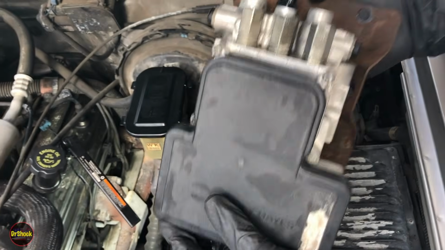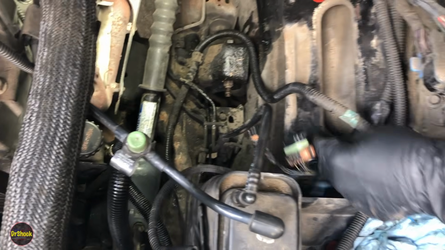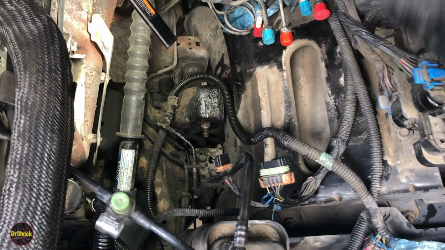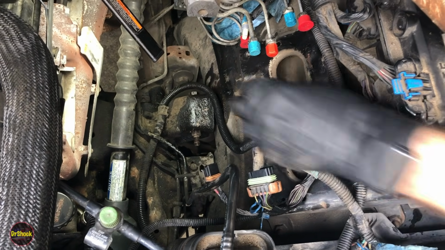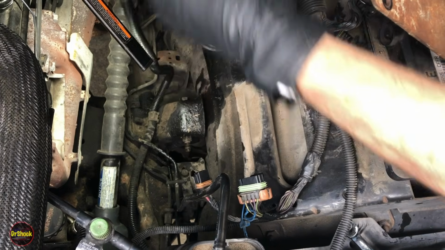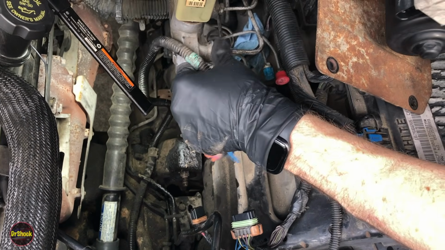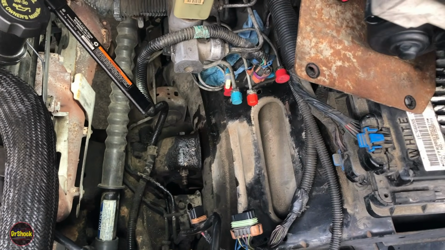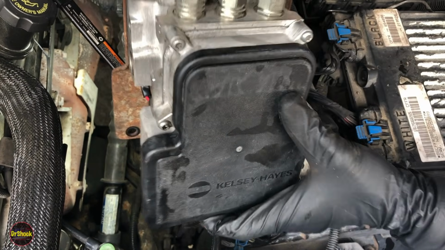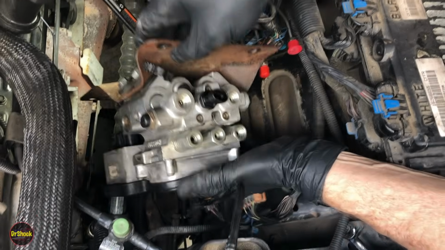All right, so now we're going to put this guy back in. You can see we cleaned up where our bolts mount to the inner fender well on this bracket piece that this bracket mounts to. What we're going to do first is put this cable that runs here back inside that retainer. This guy right there. Sit him down like this.